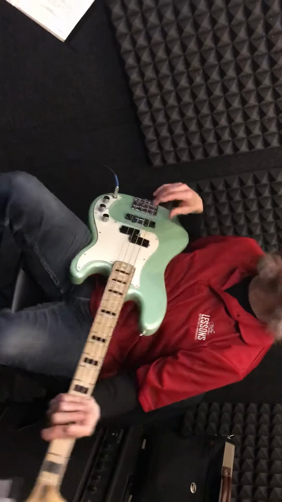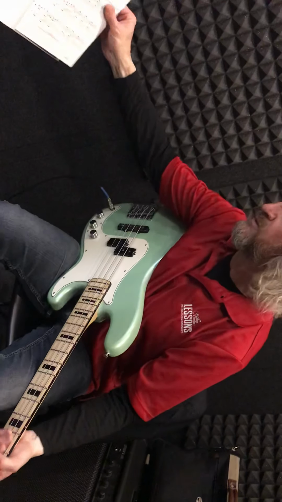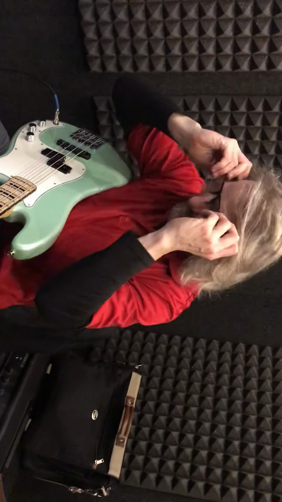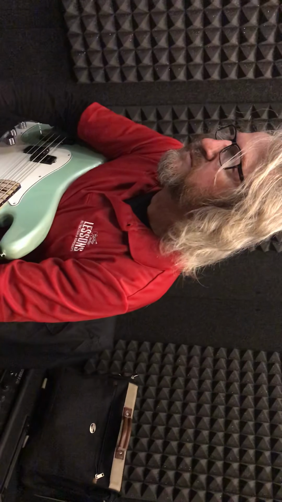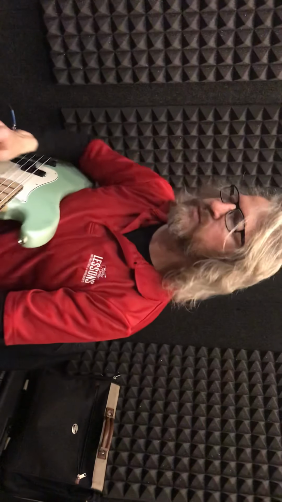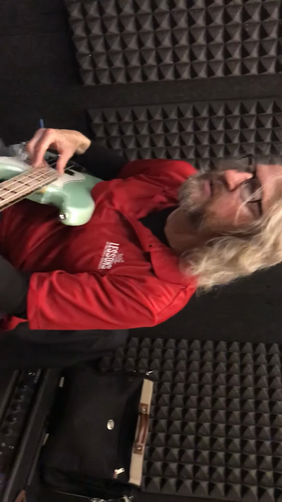So there's that. So the box shape is. Oh, okay. This is totally different. Then we're getting into some other rhythms. Here, okay. So we've got a G note.